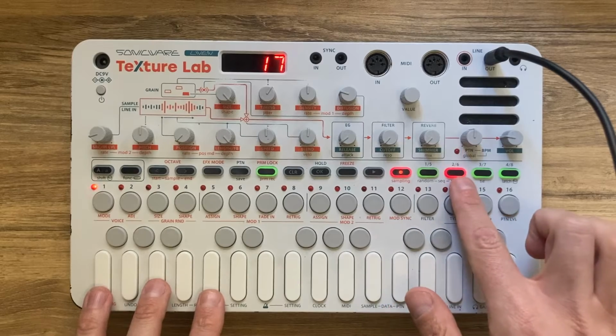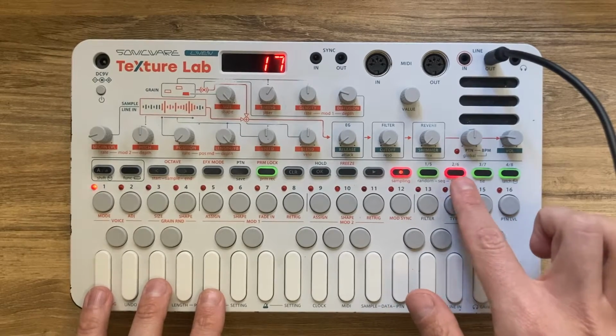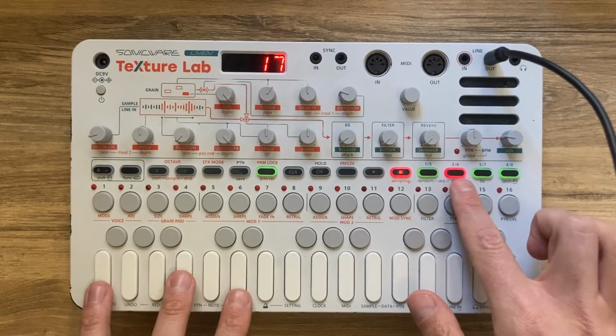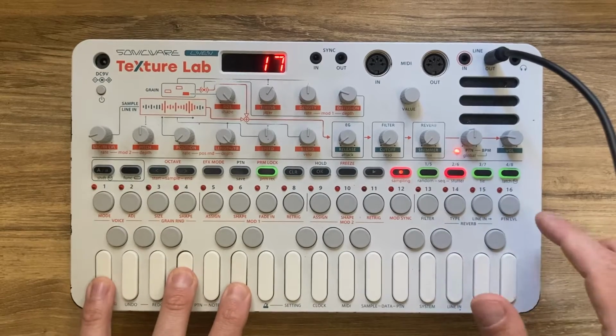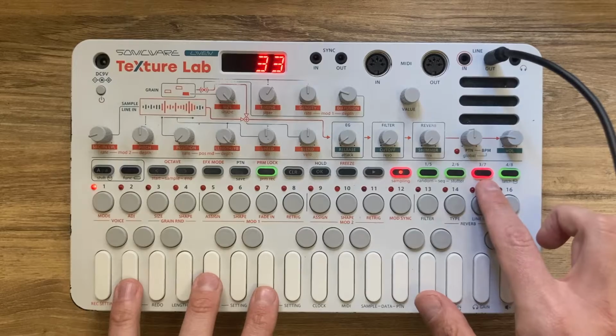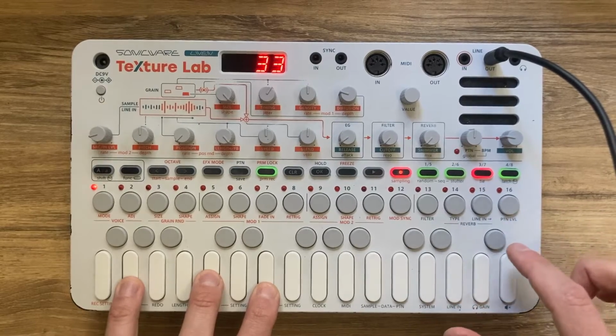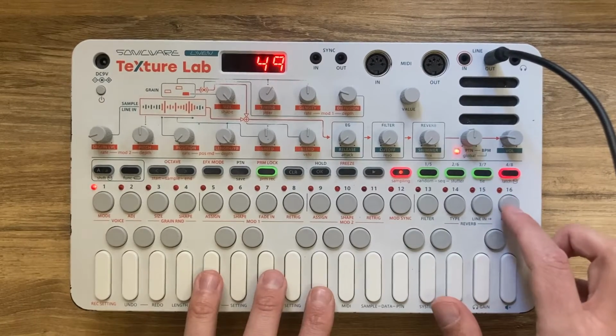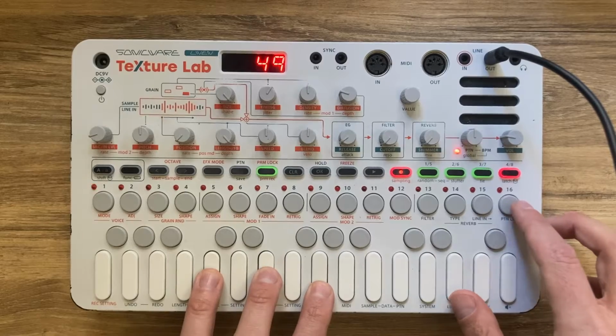And with auto step on, I've automatically progressed to the next page where I'm going to put in my next chord in the same way. Now we're on page 3. Here's my third chord for the third bar. And now our fourth and final bar.